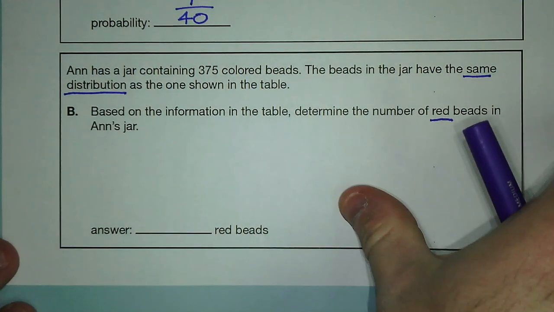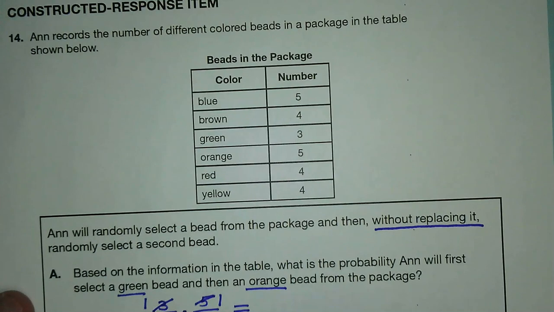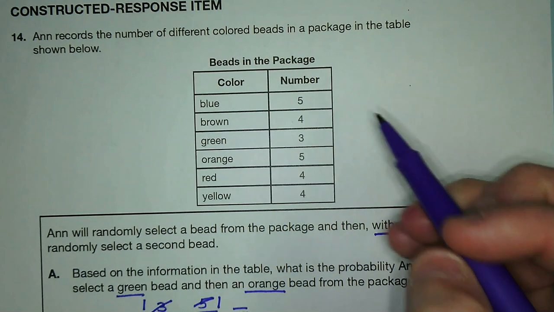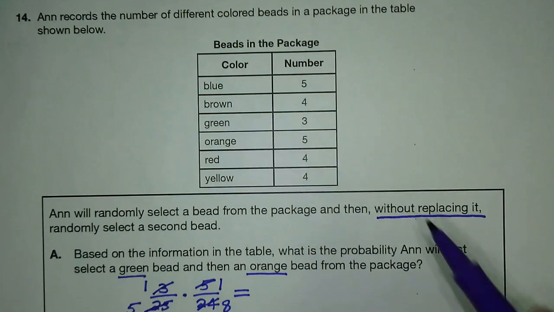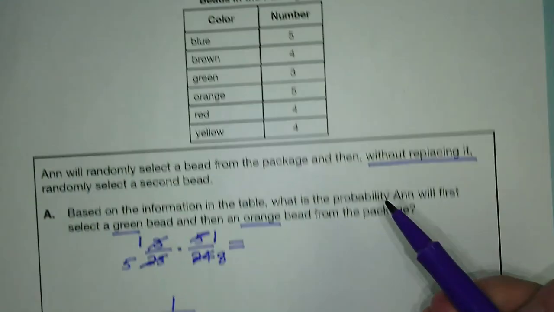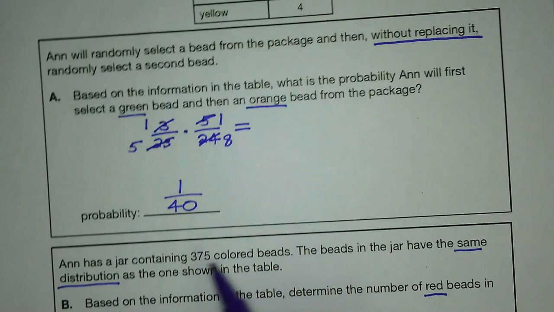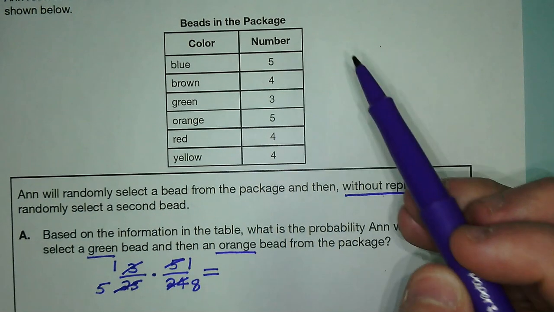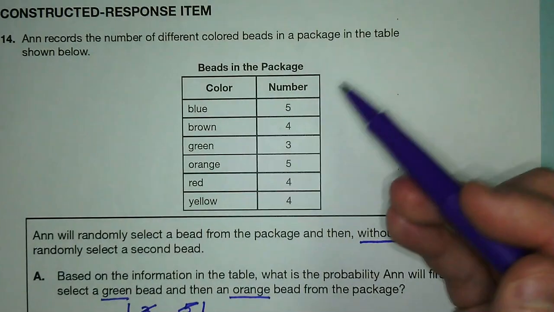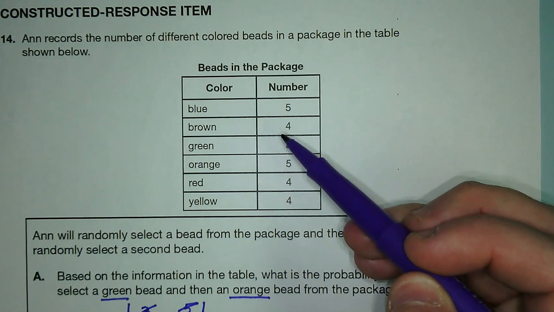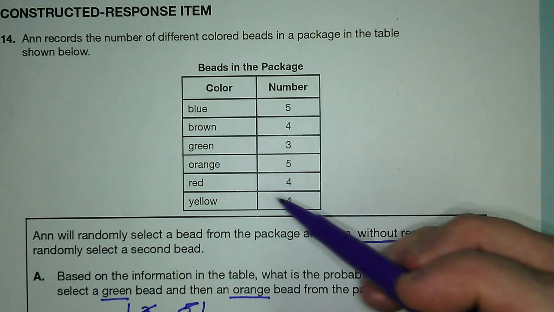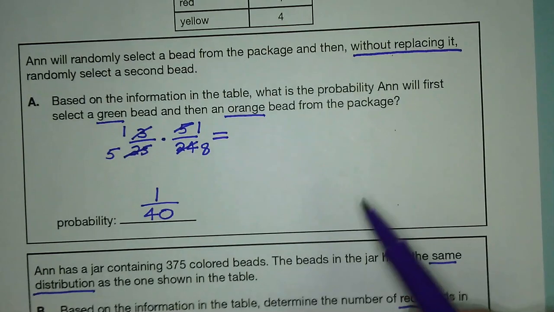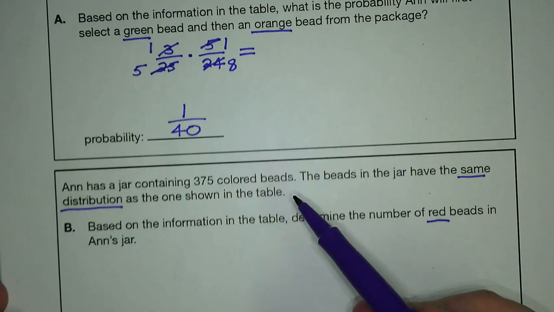So what that means is it's going to have the same percentage, you know what I'm saying? The percentage of the beads in the jar are going to have the same percentages as the beads in a package. So basically, the percentage of red beads up here needs to be the same percentage in the jar.